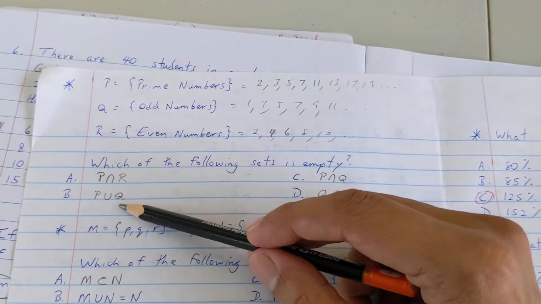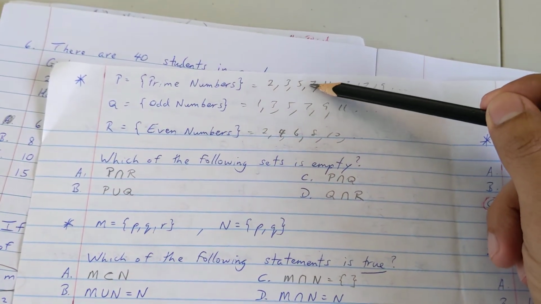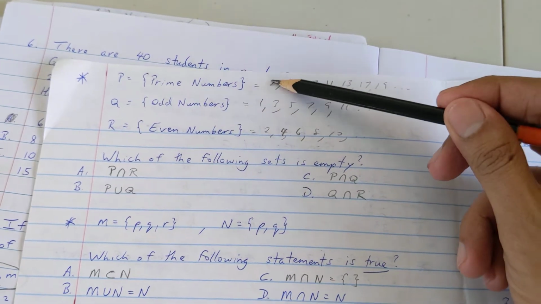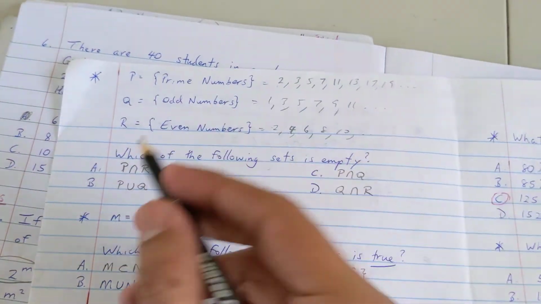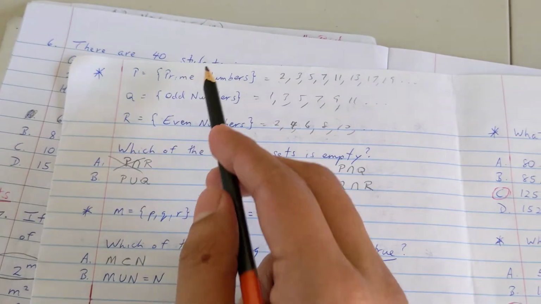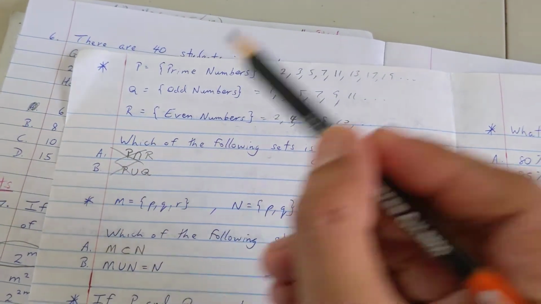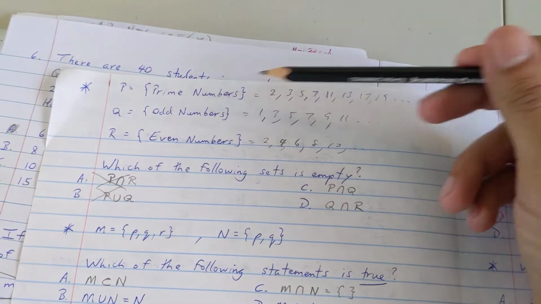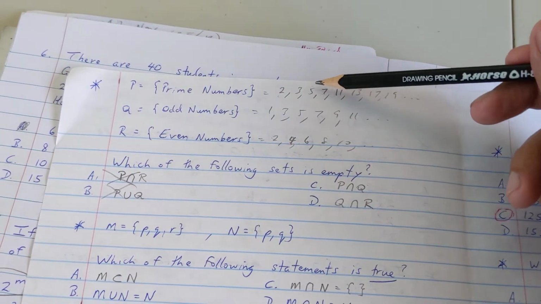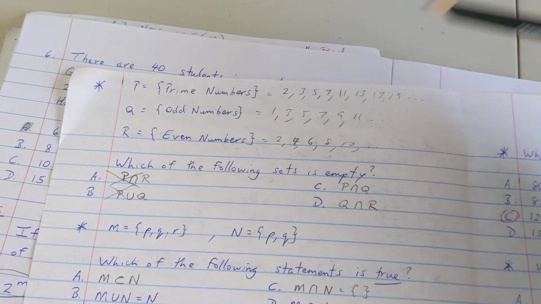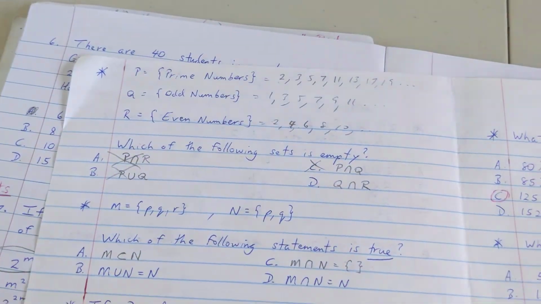So P intersect R. Do prime numbers and even numbers have anything in common? Yes, both of them have 2 in common. So this is not my answer. I can't use union. Union means I'm combining all of this, so that'll be a really huge set. So that can't be my answer either. P intersect Q: well, odd numbers and prime numbers have a lot of numbers in common, you notice. So that can't be the answer. So the answer has to be D, but let's see why.